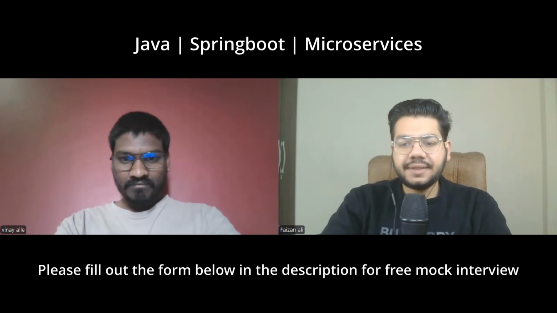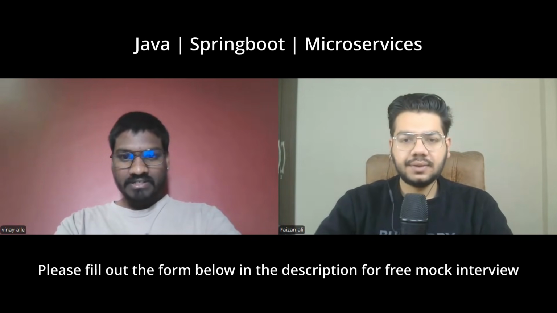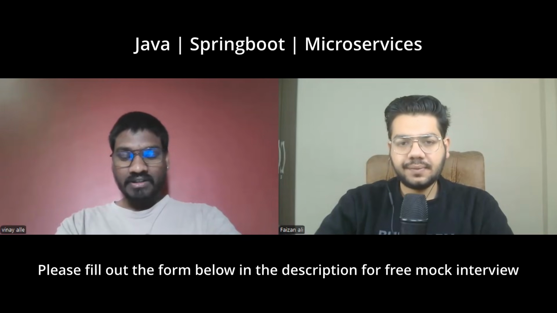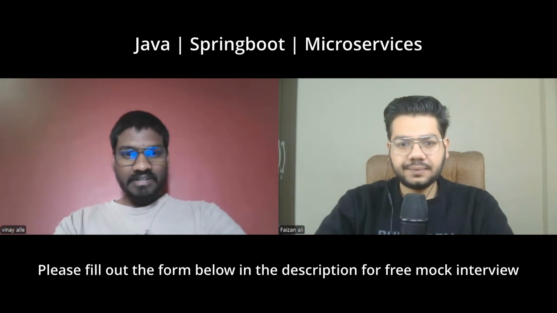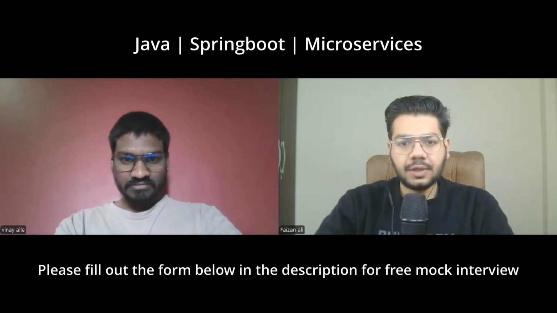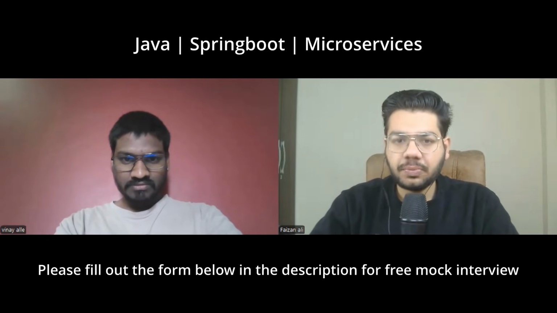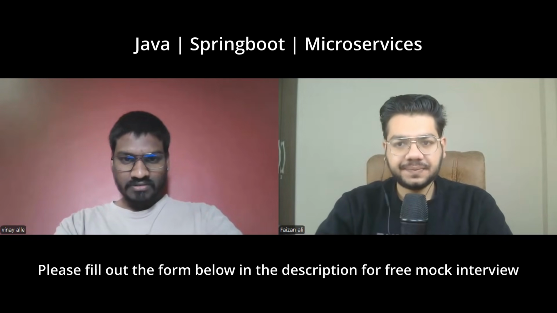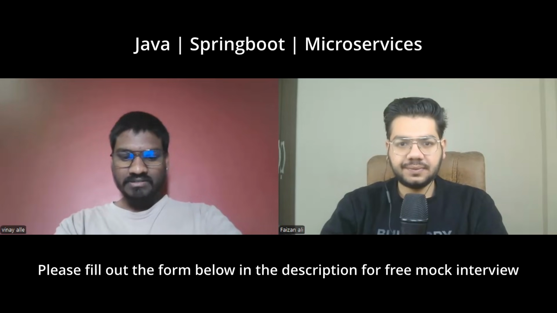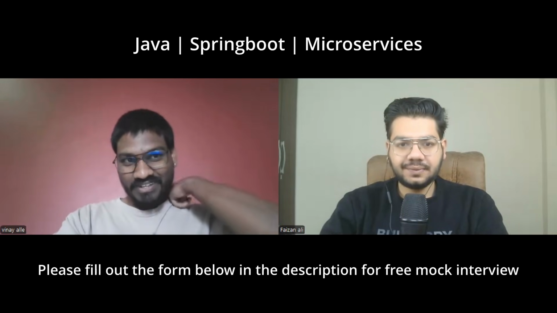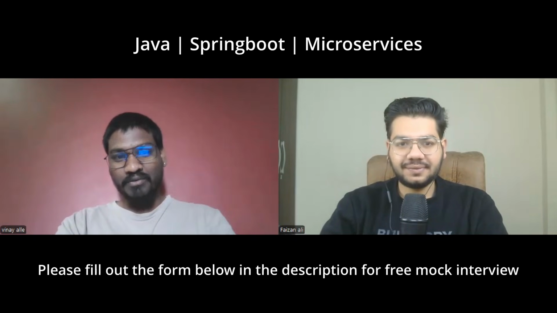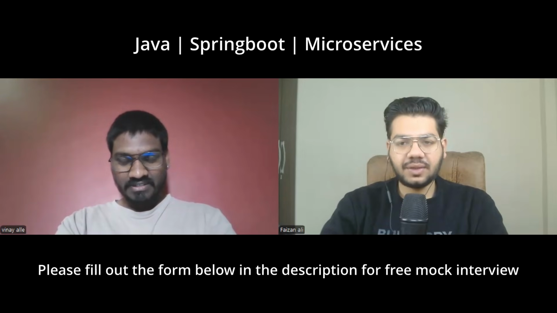What is CI/CD? CI/CD is continuous integration and continuous deployment, because it automates the deployment of code to the production server. Can you tell me your project's pipeline structure? I'm not working on this, but I know the basics of it.